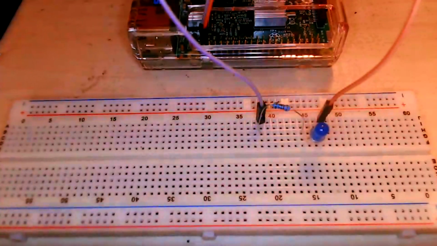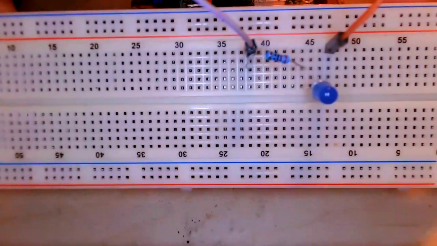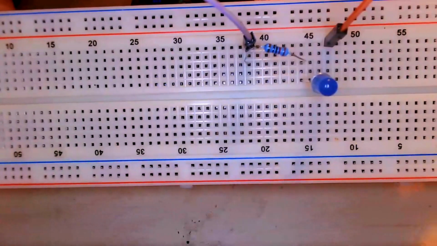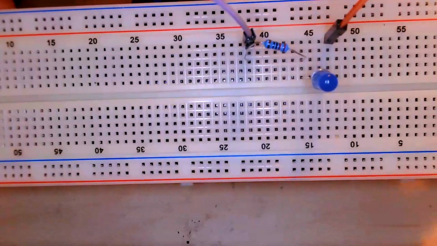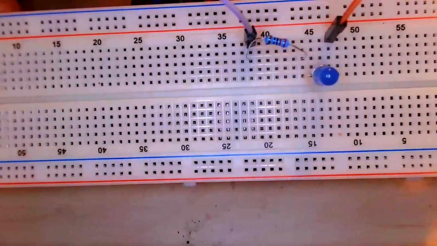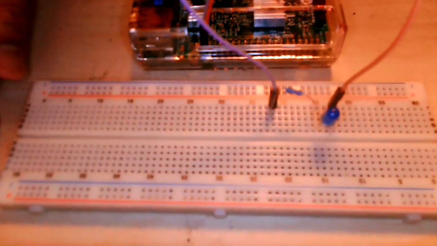is exactly the same. I have one LED, one 220 ohm resistor, and the orange wire is attached to GPIO 21 on my Pi, and the white wire is attached to ground. Alright, let's get into the code.